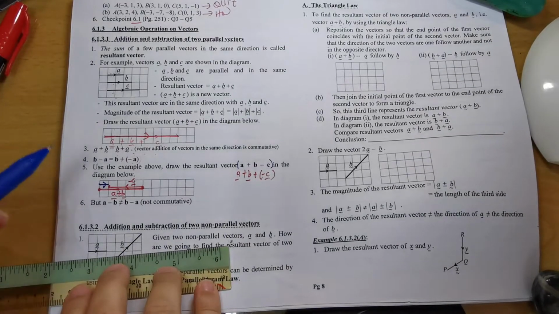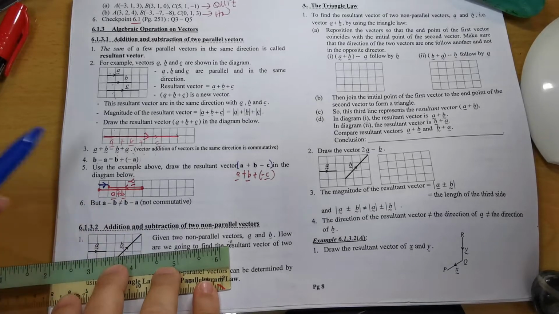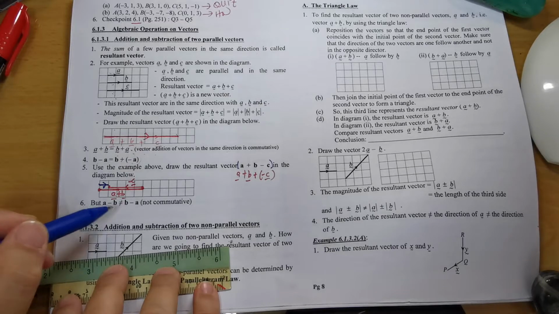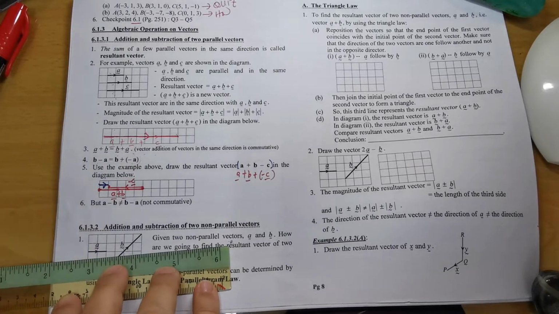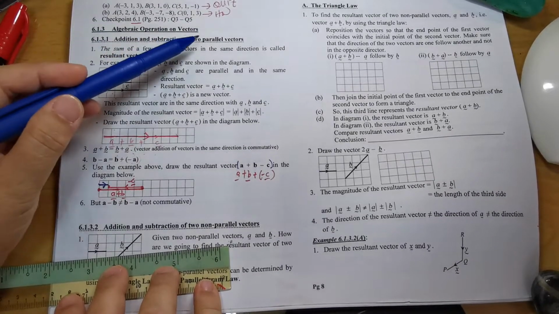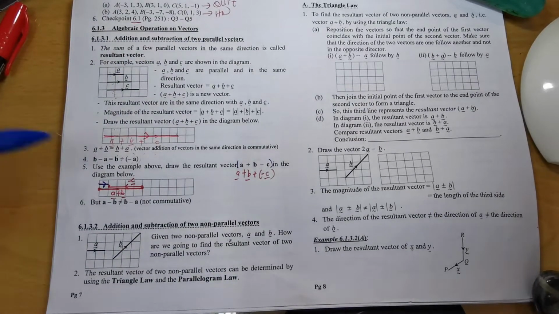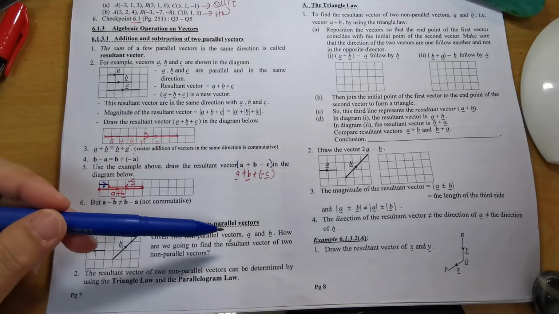Therefore, for subtraction, not commutative. Alright? Subtraction in vectors is not commutative. It means A minus B is not the same as B minus A, because it involves negative vectors, which are in the opposite direction. Alright? So this is the addition and subtraction of parallel vectors. Okay, now we will see addition and subtraction of two non-parallel vectors.